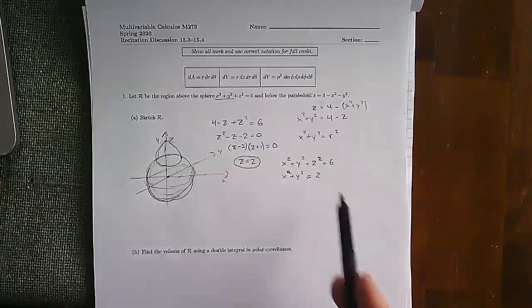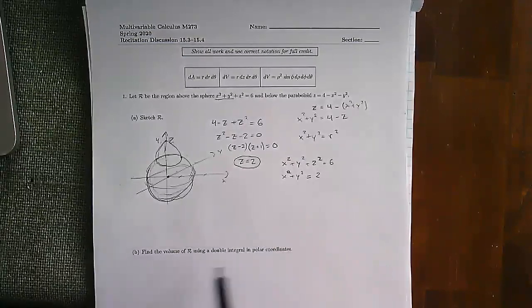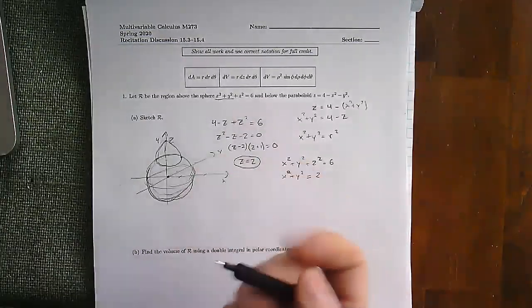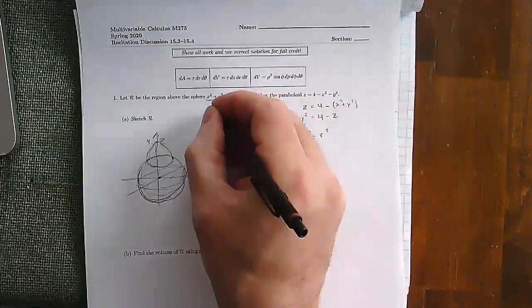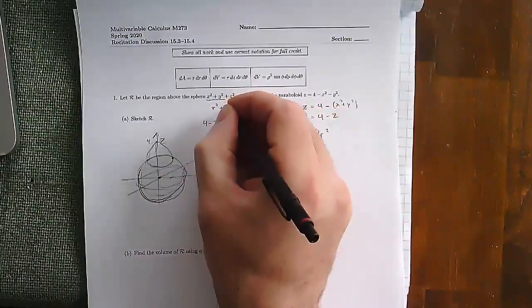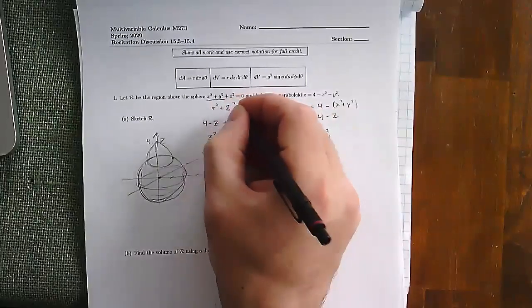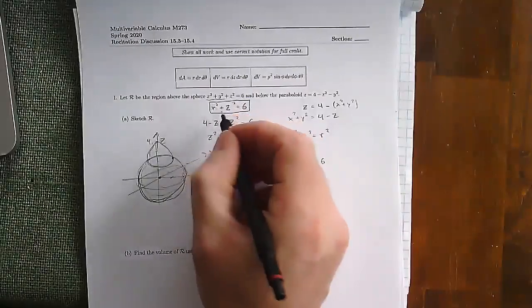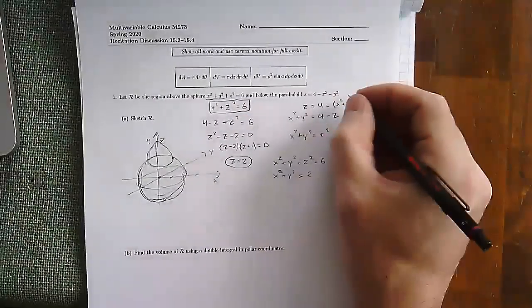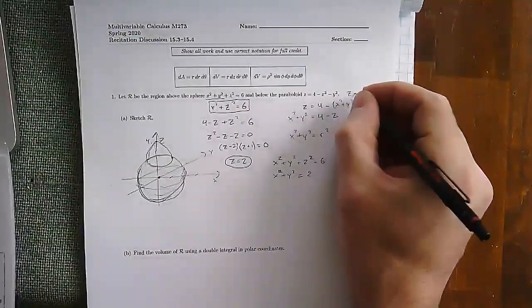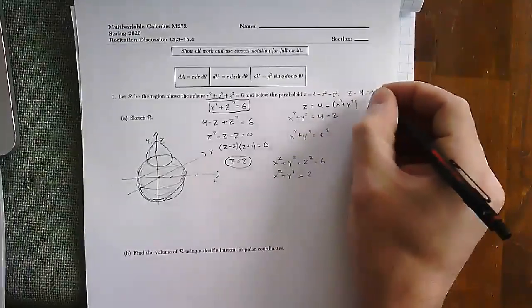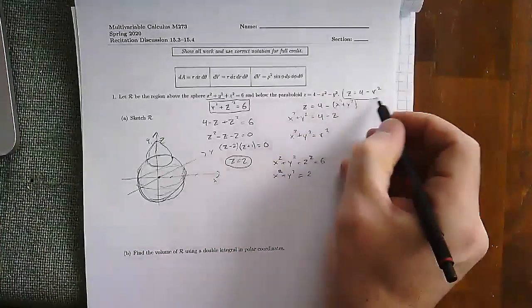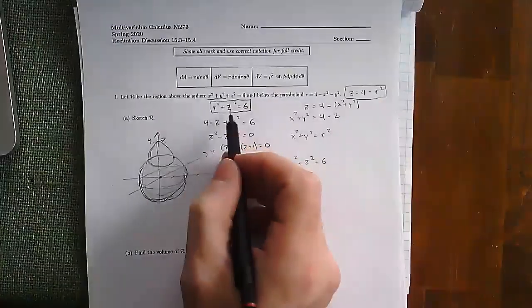So in converting this into polar coordinates, double integral in polar coordinates, we're not going to have too much trouble converting these equations, right? So this one would just be r squared plus z squared equals 6. That's our sphere rewritten in polar. And then the paraboloid would be z equals 4 minus r squared. Right, there's our paraboloid. I'm going to do one more thing here.